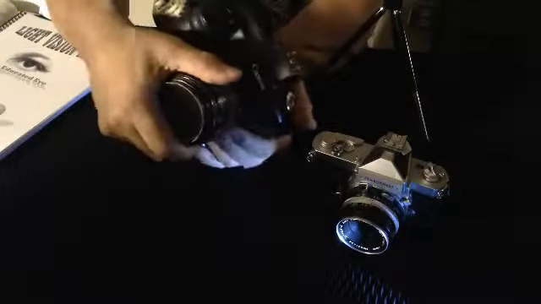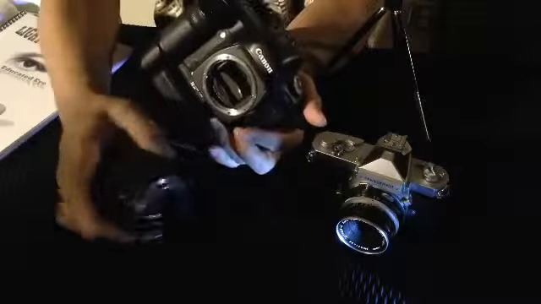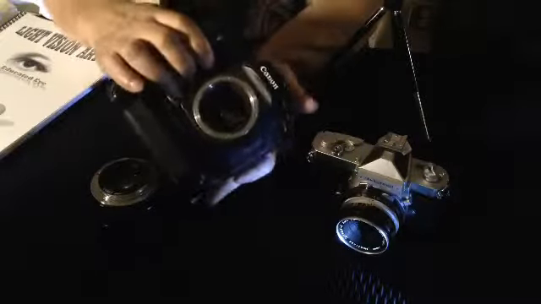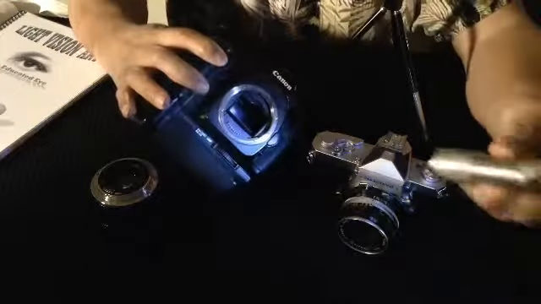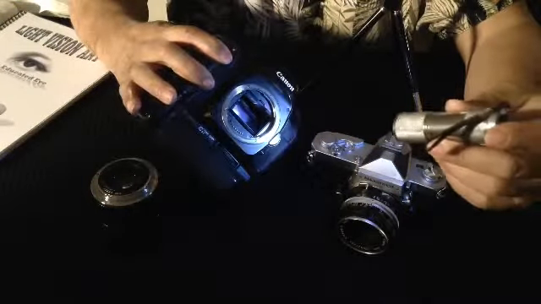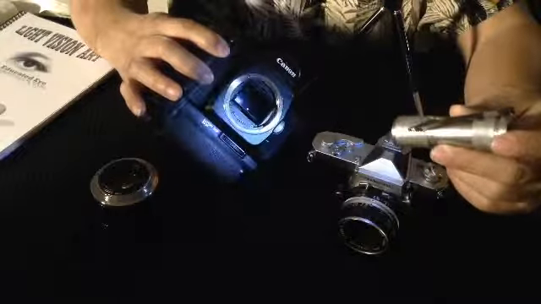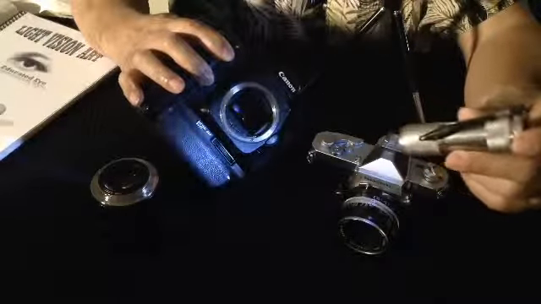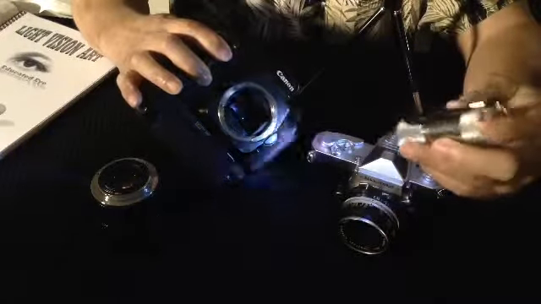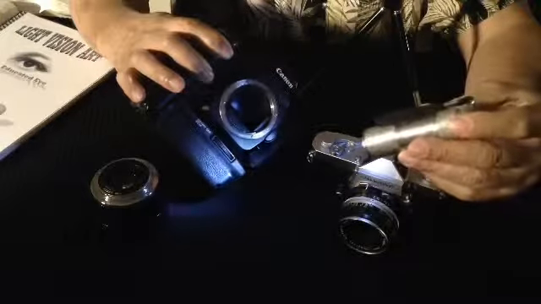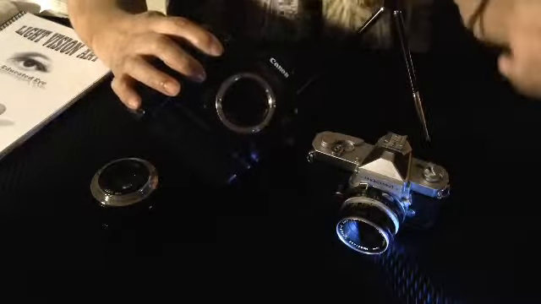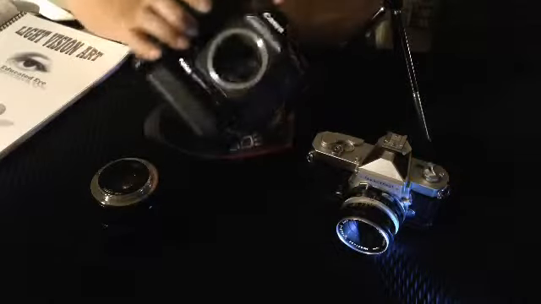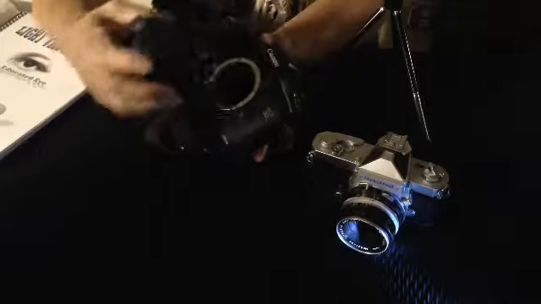So let's look at the components. You'll notice I took the lens off this camera, so you can see inside of it. I'm going to shine this light so you can see the mechanics. One mechanic is the mirror, the SLR, which stands for single lens reflex. The other component, hidden behind the lens and the mirror, is the shutter blades.